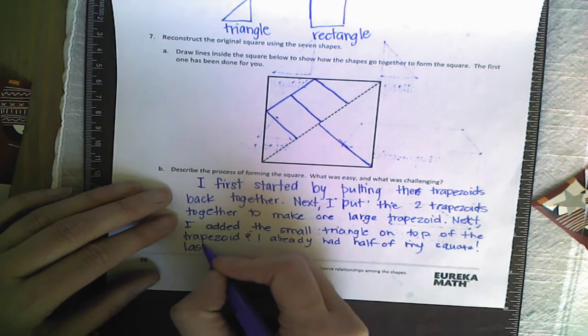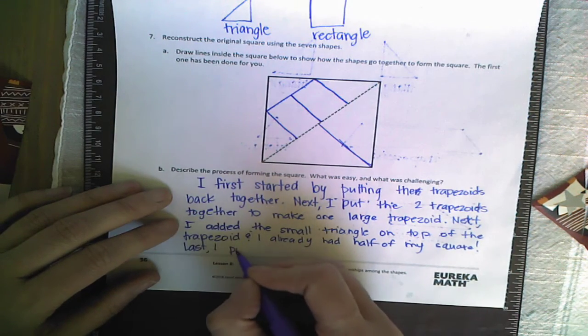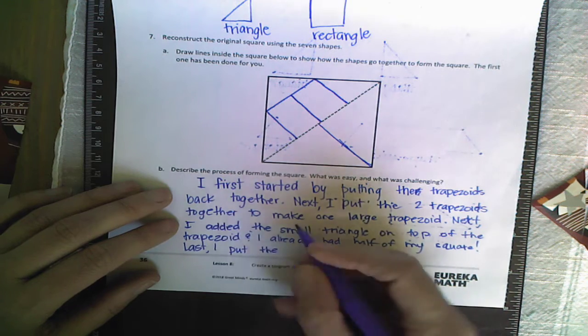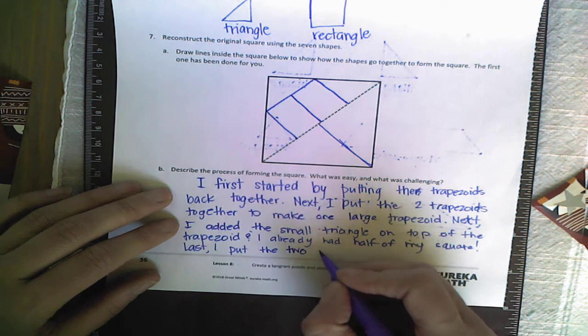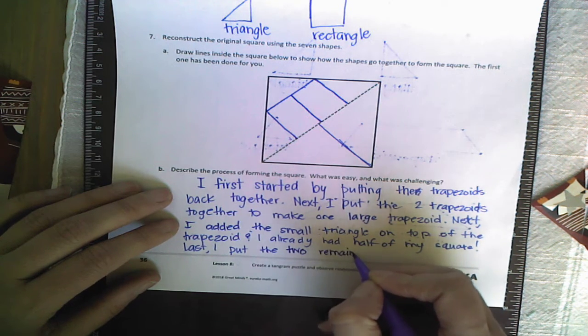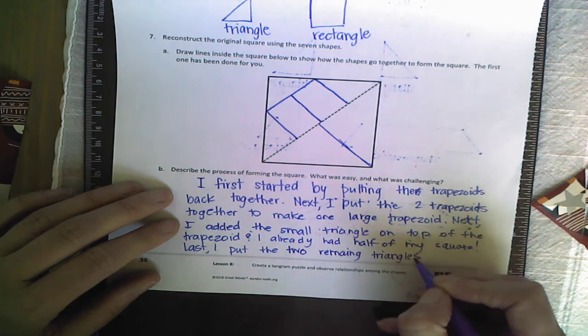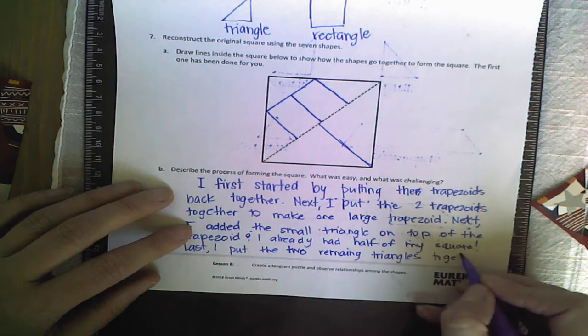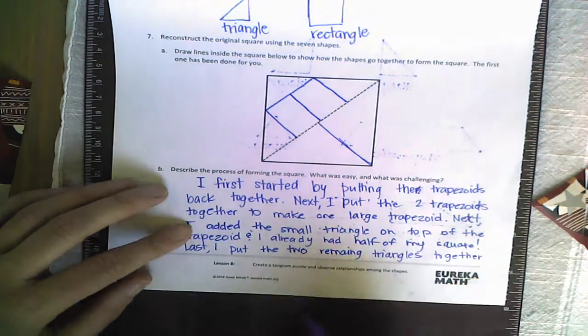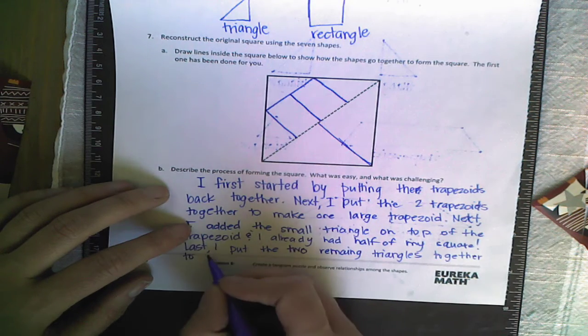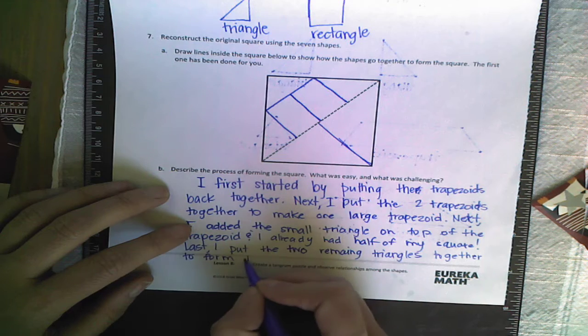Last, I put the two remaining triangles together to form the square.